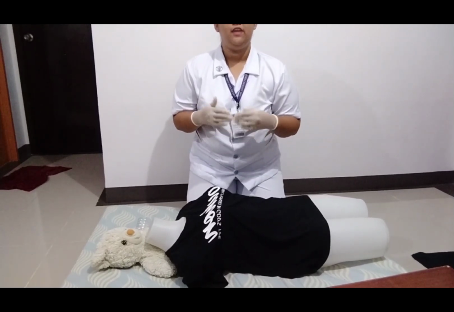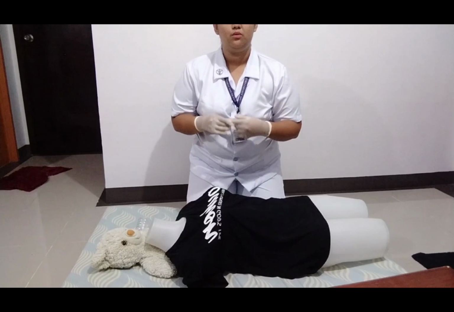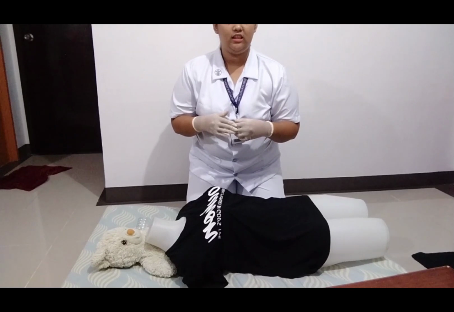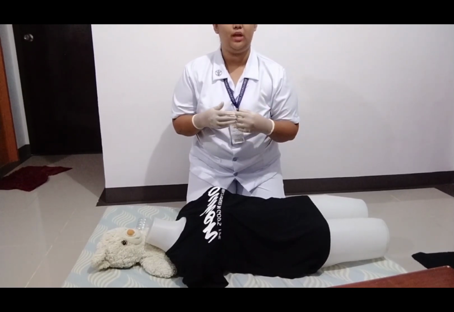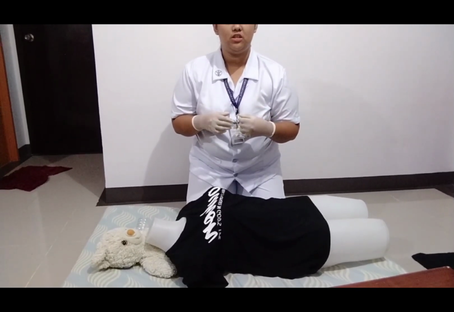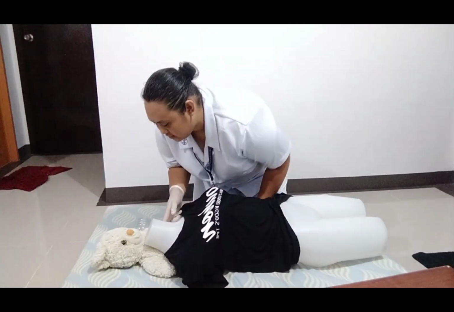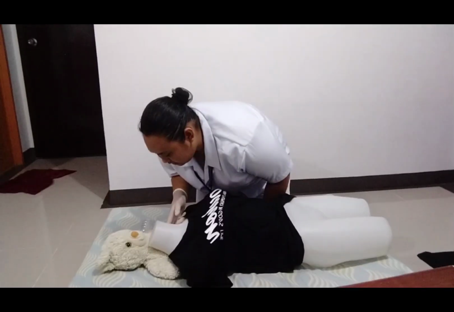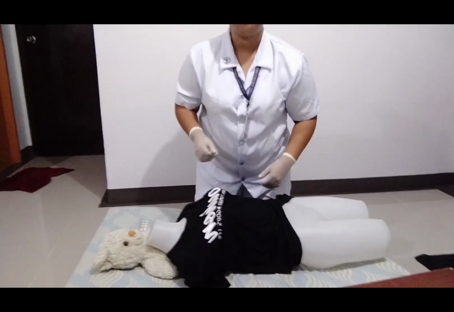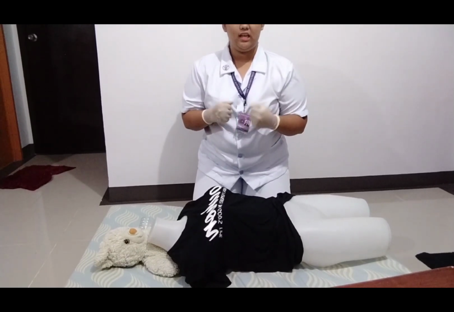If the patient is wearing constrictive clothing, we'll have to loosen it up. And we'll have to check the patient's mouth as well to see if there is anything that causes an obstruction of the airway. We also have to remove the dentures if there are any. So I'm going to check my patient's pulse and breathing. 1001, 1002, 1003, 1004, 1005, 1006, 1007, 1008, 1009, 1010. So I have determined that my patient has no pulse, is not breathing, and is unconscious.